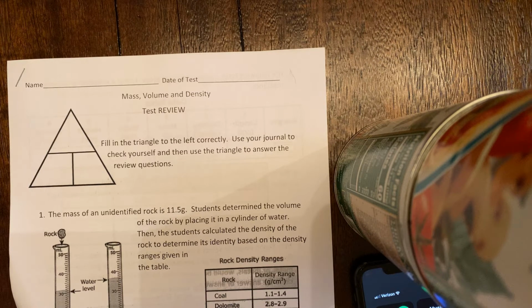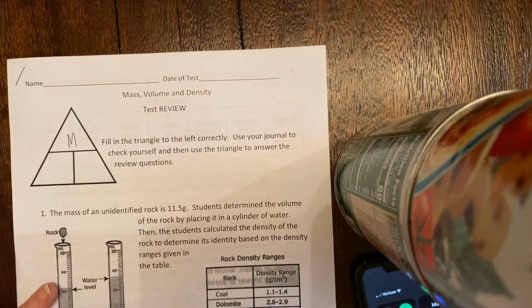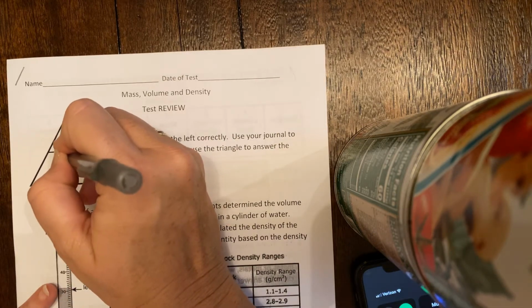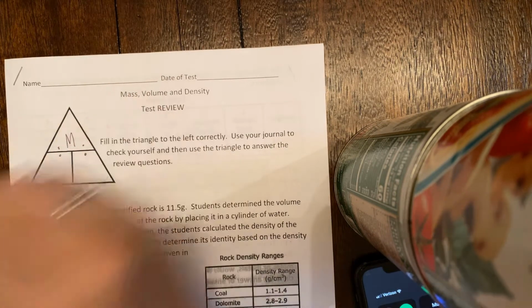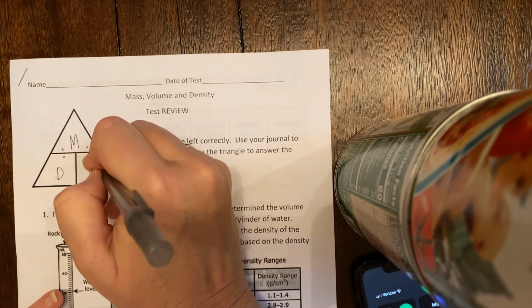So what's super important is the triangle, so that you know that you have your formula correct for all of your math problems. We always know that mass goes first, it goes on top, it goes in the house, it goes in the calculator first. If it's on top, that means that anything below it is going to be divided by. And then we have density and we have volume.